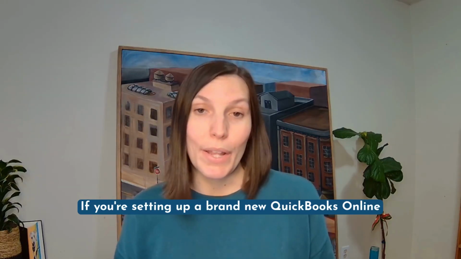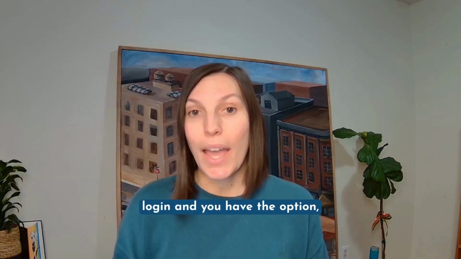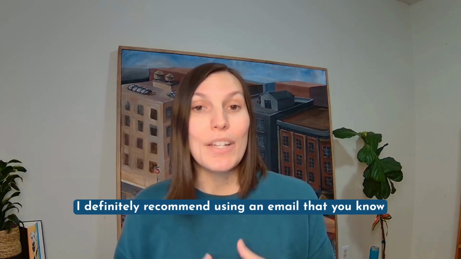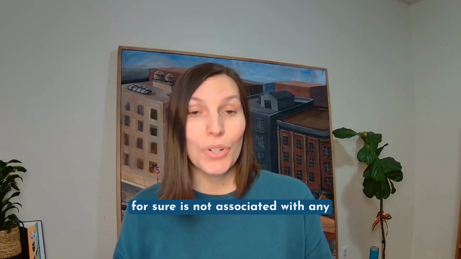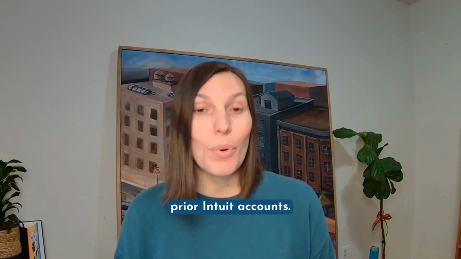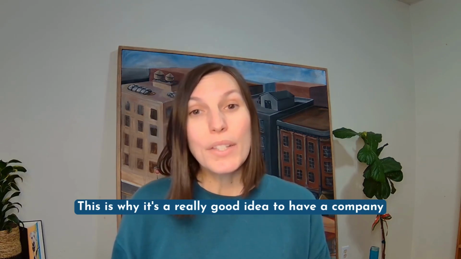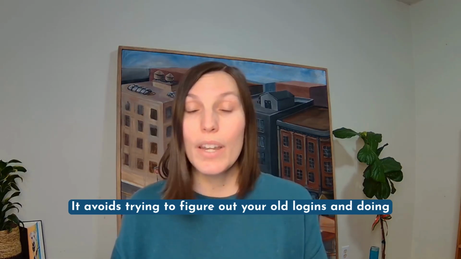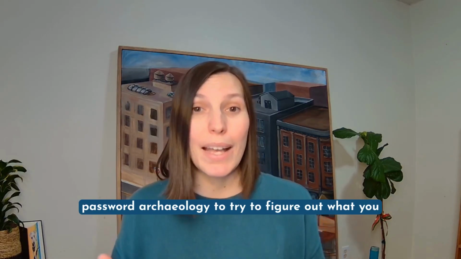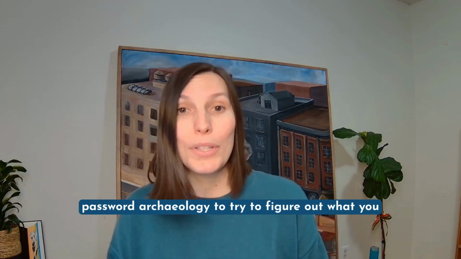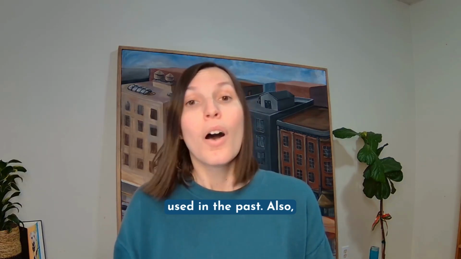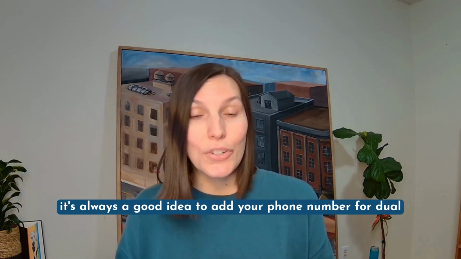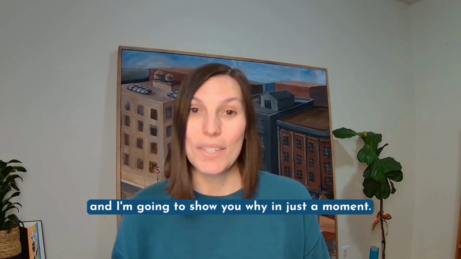If you're setting up a brand new QuickBooks Online login and you have the option, I definitely recommend using an email that you know for sure is not associated with any prior Intuit accounts. This is why it's a really good idea to have a company email when you go to set up a business QuickBooks account. It avoids trying to figure out your old logins and doing password archaeology to try to figure out what you used in the past. Also, it's always a good idea to add your phone number for dual factor authentication, and I'm going to show you why in just a moment.